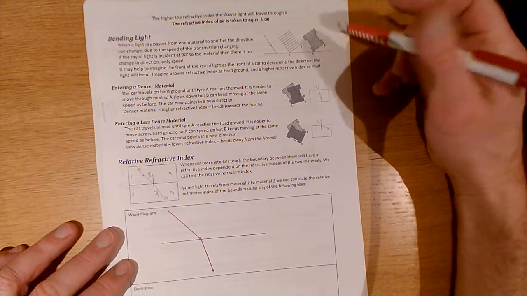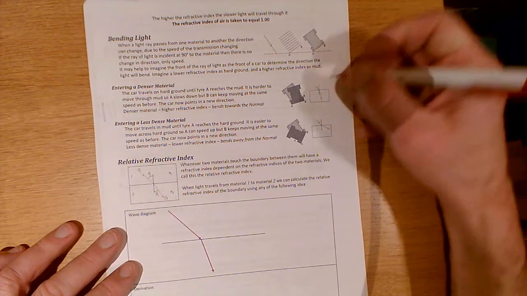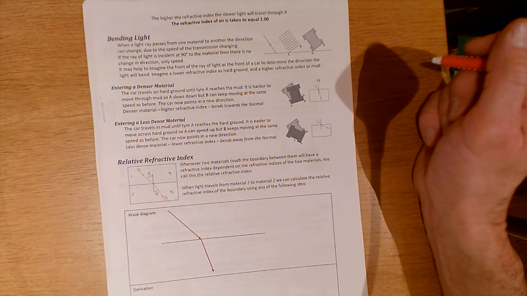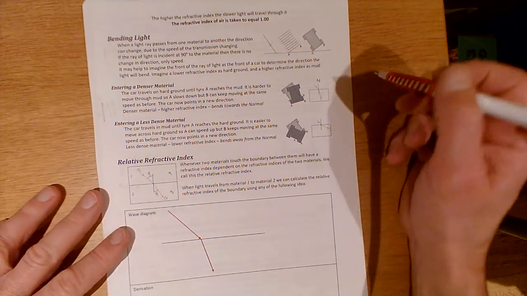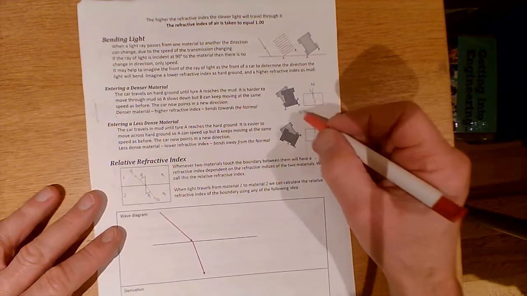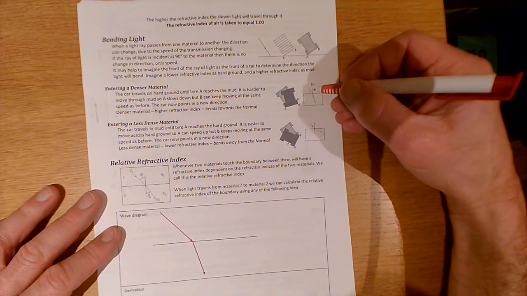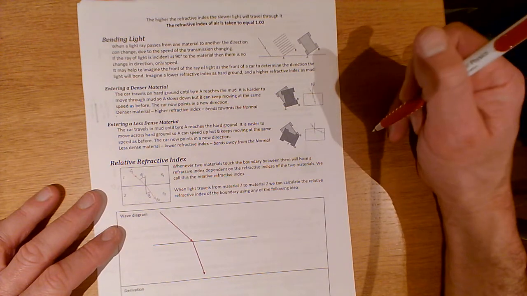Because of that unique property, we measure all angles from that normal line. Nothing special, but it does mean that when we have a curved surface, we can still work out where the normal is, because light will just travel straight through at that point.